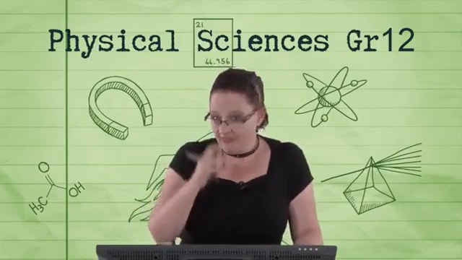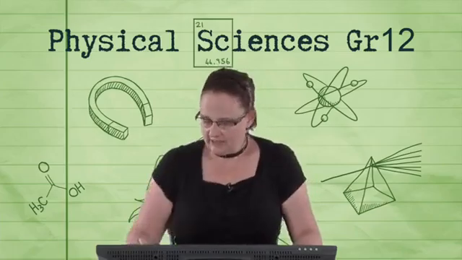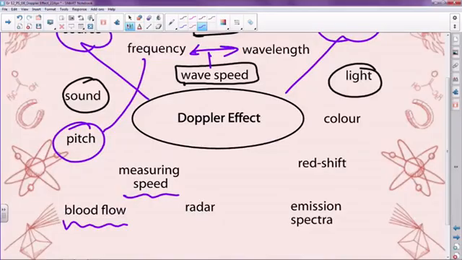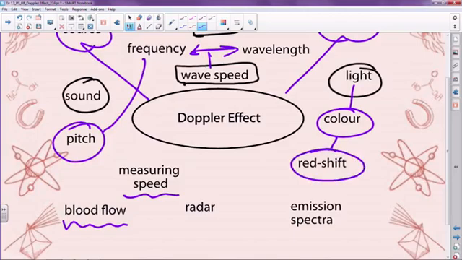And then we need to be careful here because now with light, the way we see Doppler with light is by seeing a color change. In sound, we can hear it. With light, we have to see a color change. And then specifically what we're looking at is what is known as redshift, okay? And that is shown by using an emission spectrum. I'm only going to explain very briefly what an emission spectrum is.